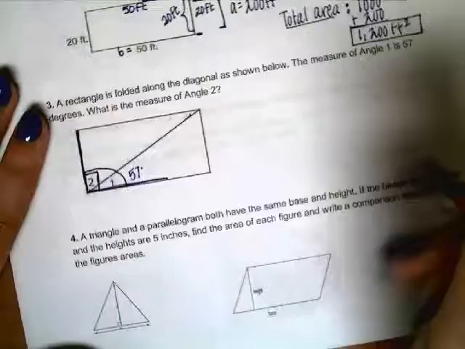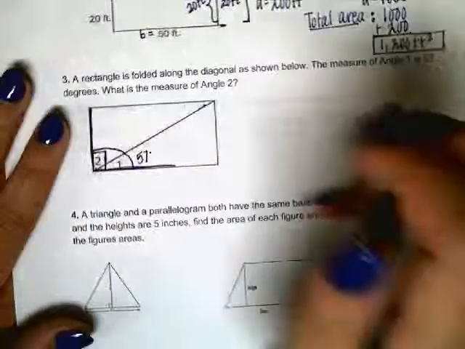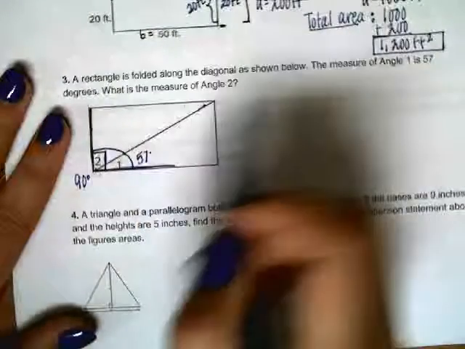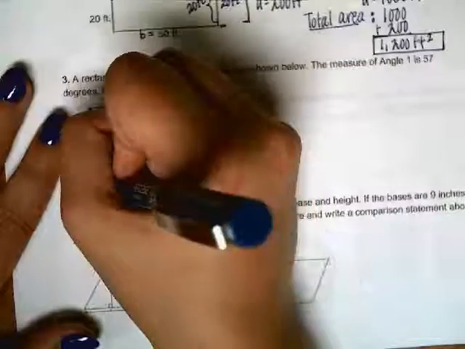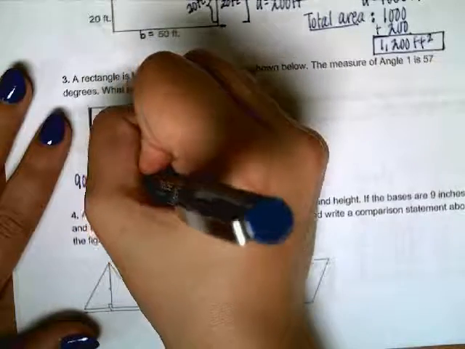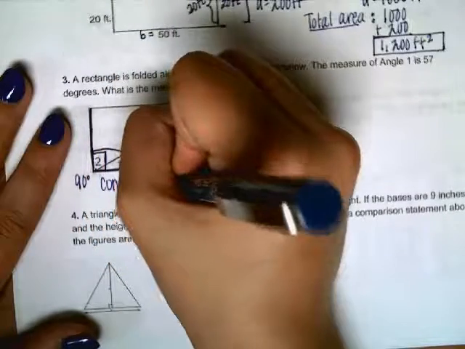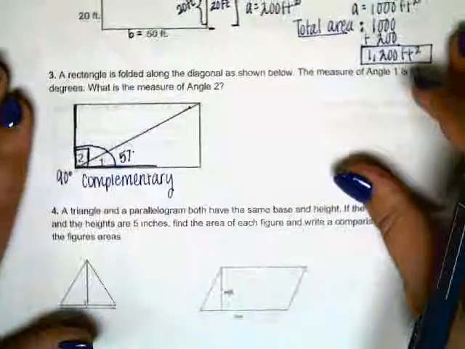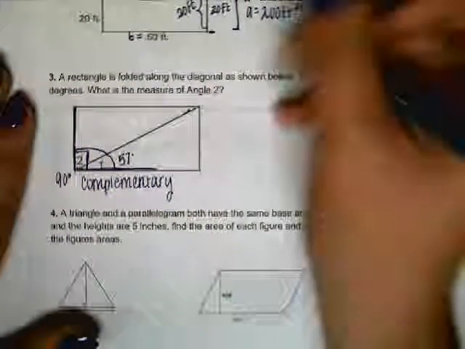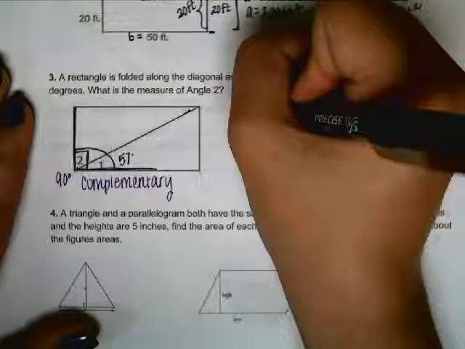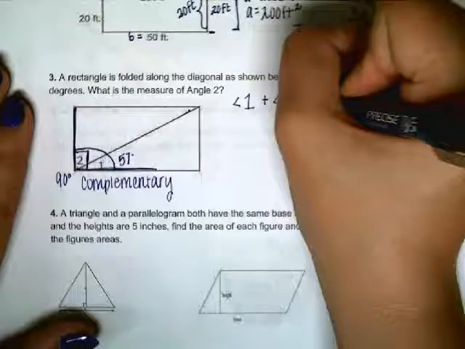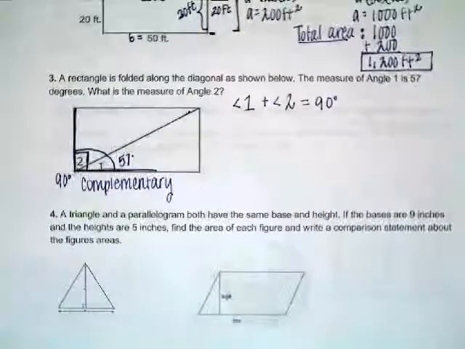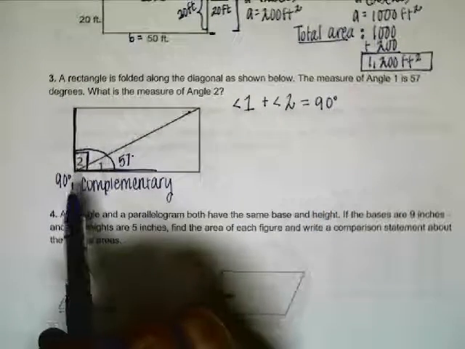And if we have a right angle, that represents 90 degrees, and our two angles are going to be complementary. If angles are complementary, we know that angle 1 plus angle 2 are going to equal 90 degrees, because we have a 90-degree angle here.